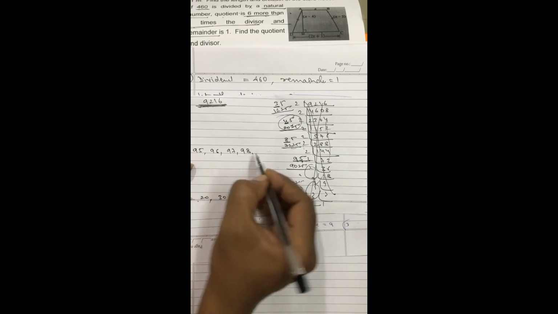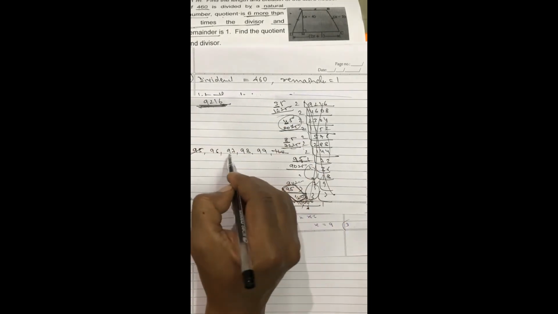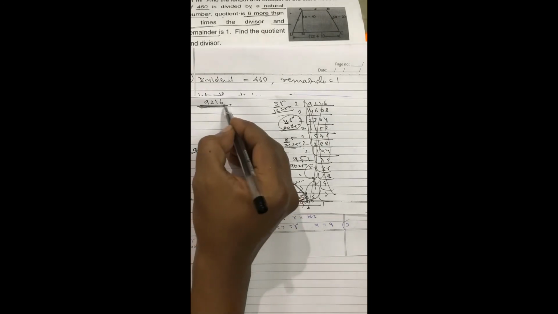So between 95 and 100, if you consider 95, 96, 97, 98, 99, 100, out of these two are gone. Now you have to consider the one which will give the units place 6. See, if I consider 97, the units place will be what? 7 7s are 49, the units place is 9, whereas my units place is 6. So this is not possible.